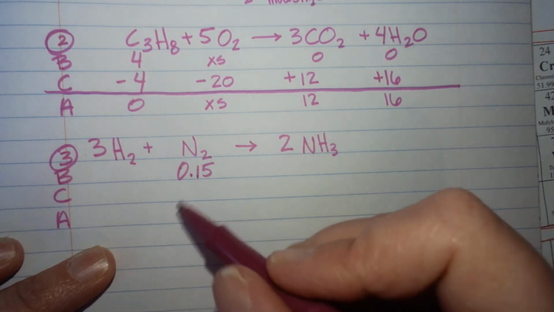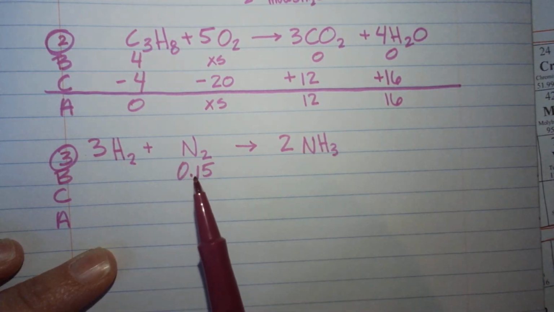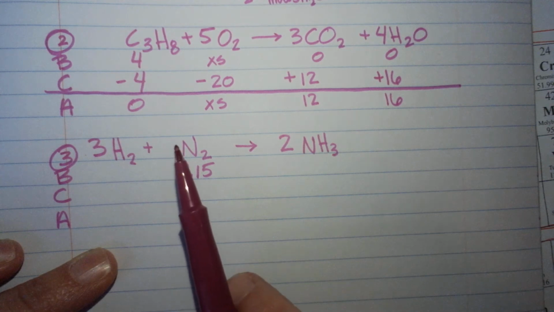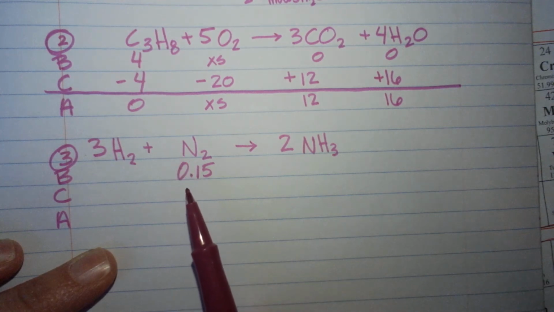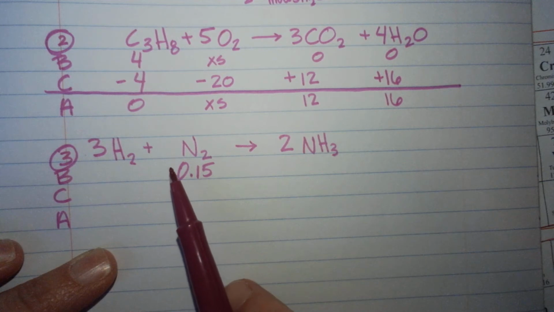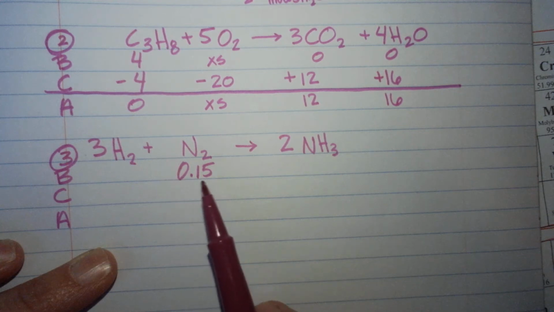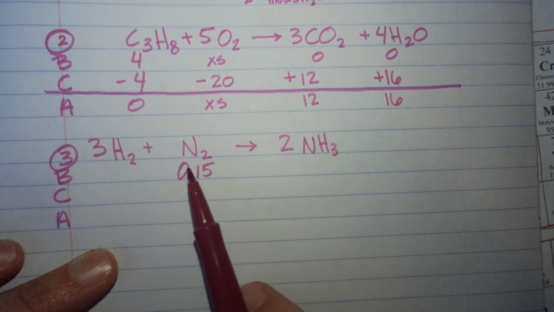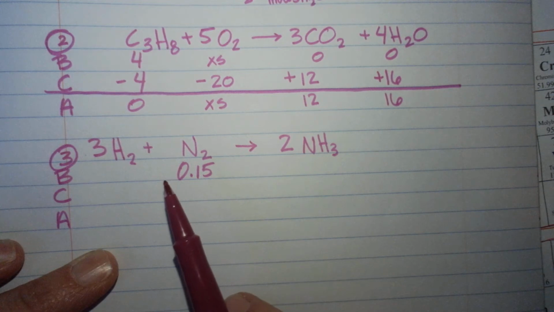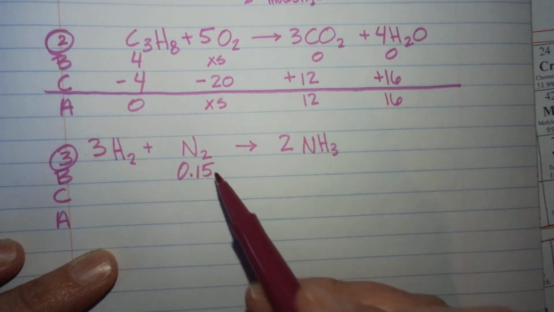Okay. Now this one, I love this problem, because if you really have a grasp for this, tell me, why do I love this problem? Because my nitrogen has a 1 coefficient. So when I look at my ratio, I'm just going to multiply what I'm given in n times the coefficient. And that's going to give me all these numbers I need.